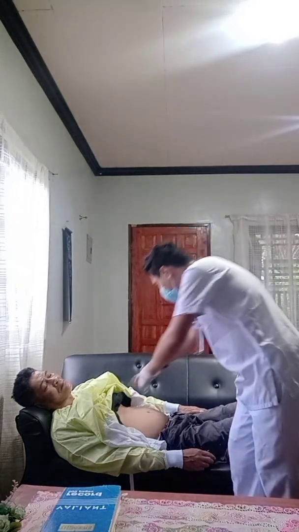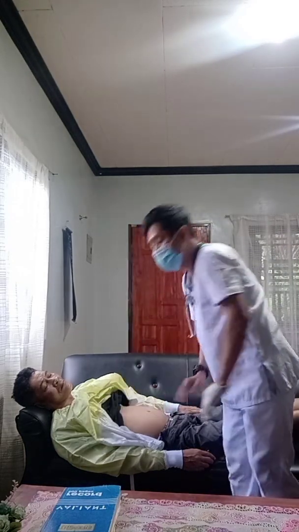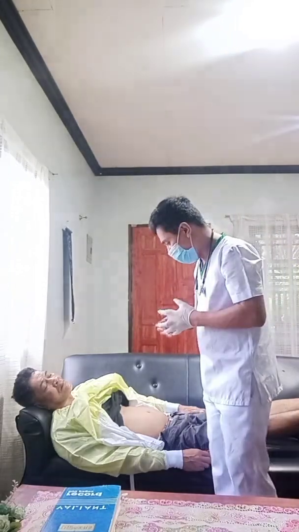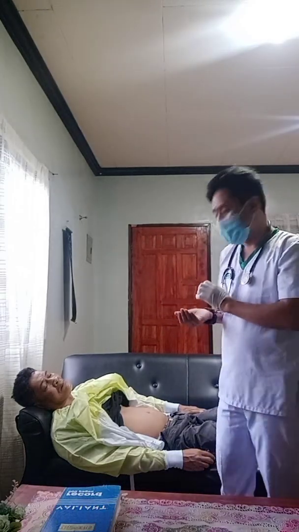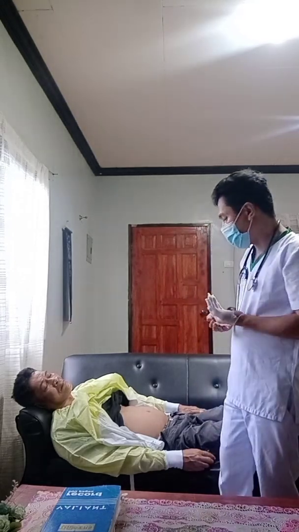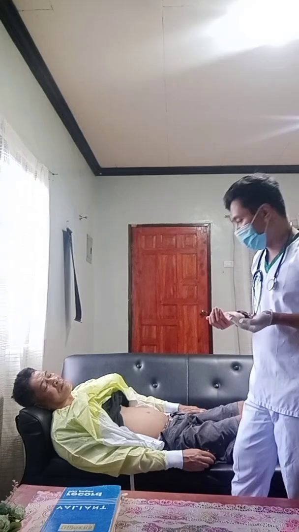Of course, we're going to check the contour, and the symmetry, to see if one side is bigger than the other side, or if there is anything unusual. In this case, the patient's abdomen has no problem. Of course, you need to check the abdominal movement.